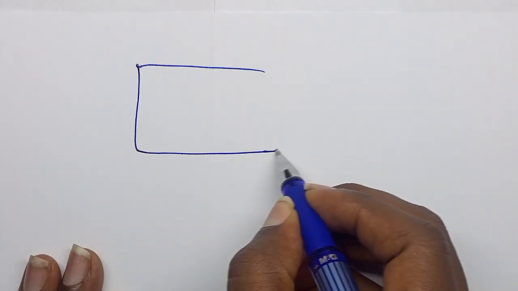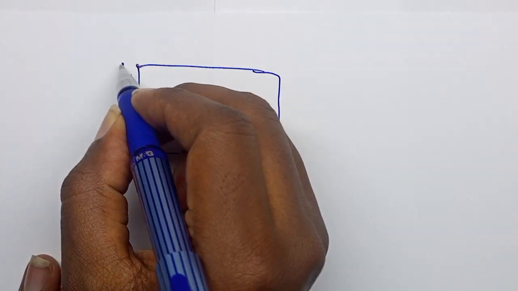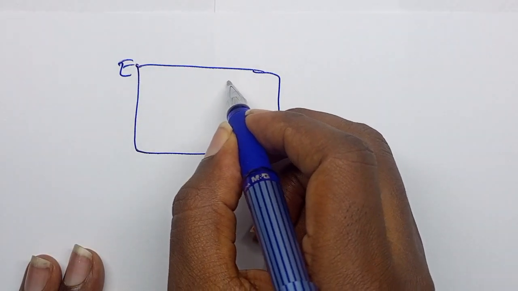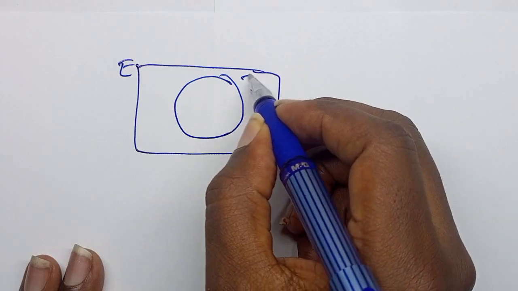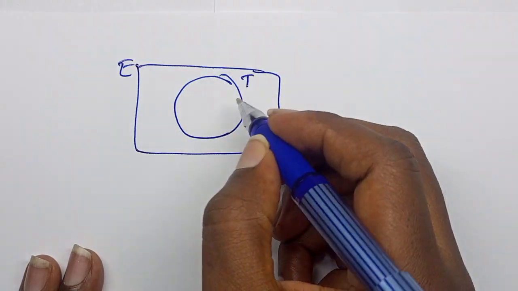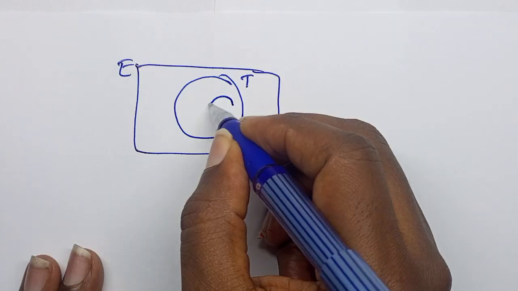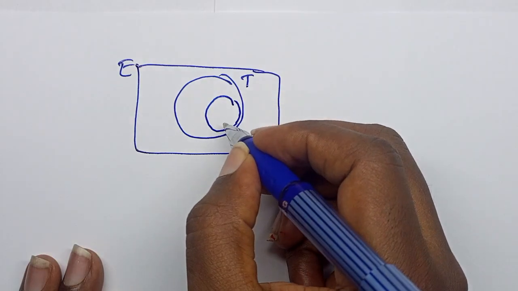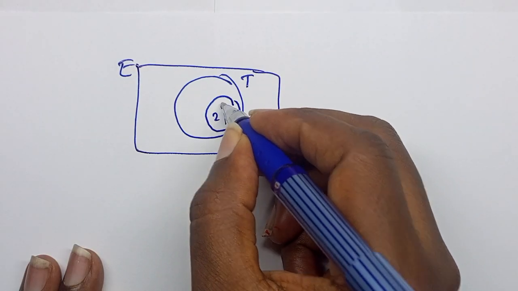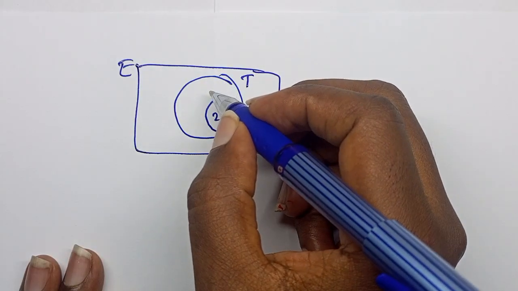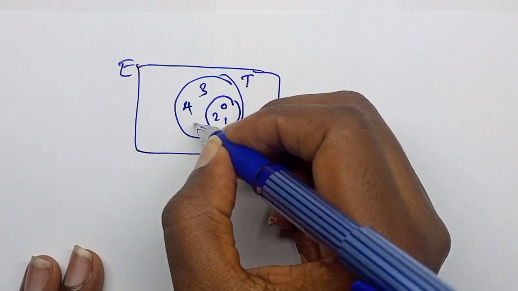Now, how do you represent subsets on a Venn diagram? Let's say this is our universal set E, and we have a set T, which has 0, 1, 2, then we have 3, 4, 5.